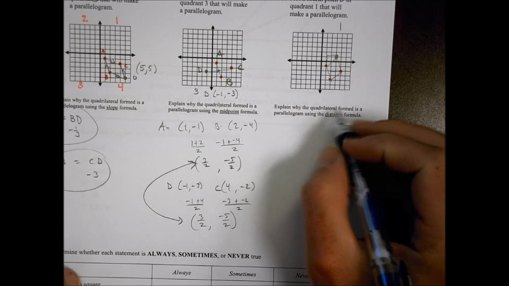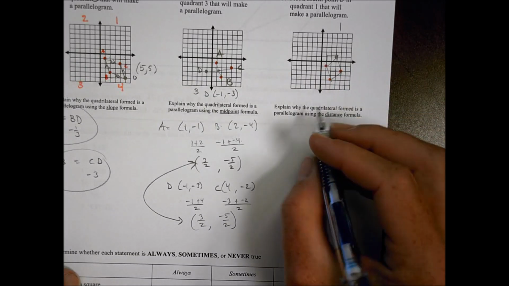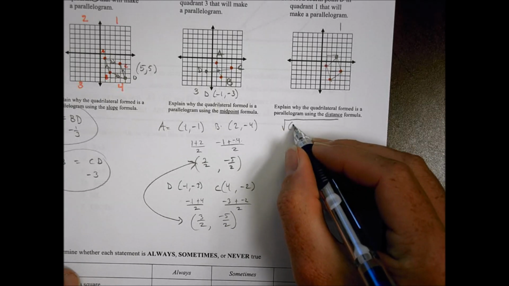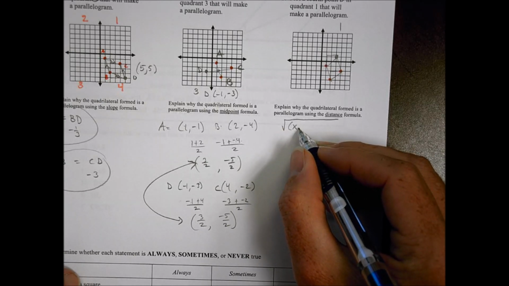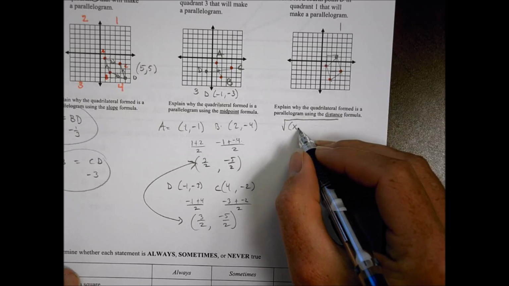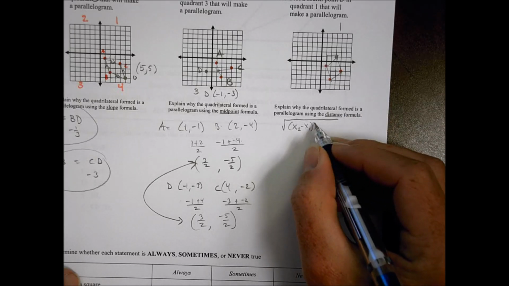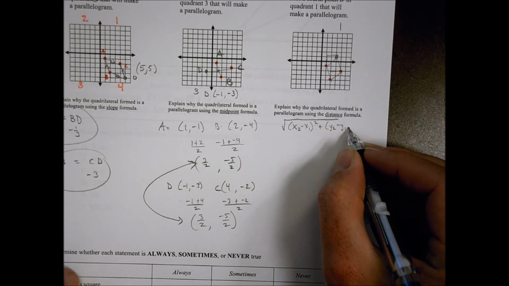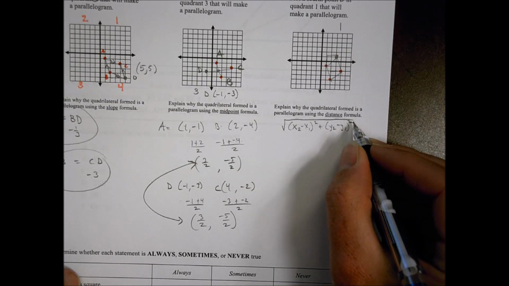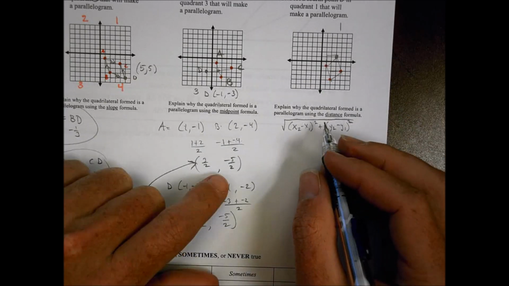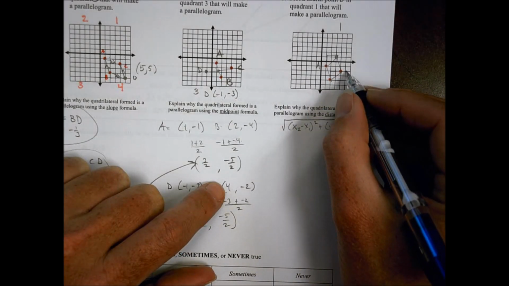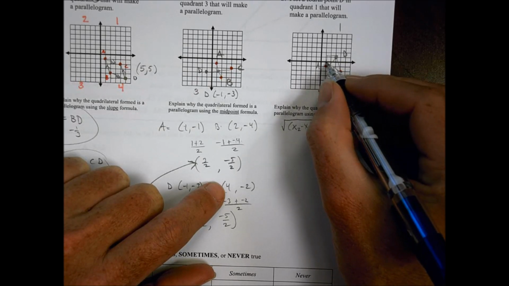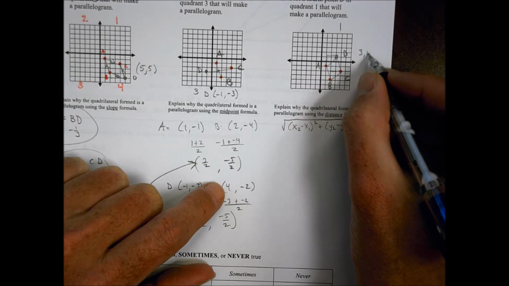Explain why the quadrilateral formed is a parallelogram using the distance formula. Okay, so our distance formula, if you recall, is the square root of x2 minus x1 squared plus y2 minus y1 squared. Using our points again, here's A, here is B, here is C, and D happens to be at 3, comma 1.